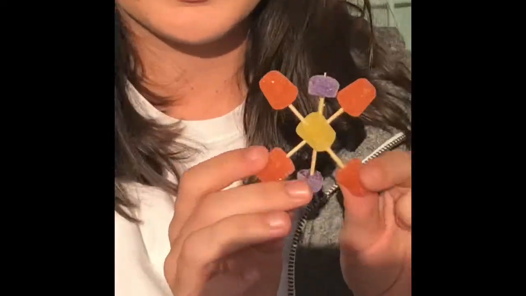It has bond angles of 90 degrees and 120 degrees. It has hybridization of sp3d, and the charges are symmetrical, meaning this is a nonpolar molecule, and there are no resonance structures either. Xenon tetrafluoride.